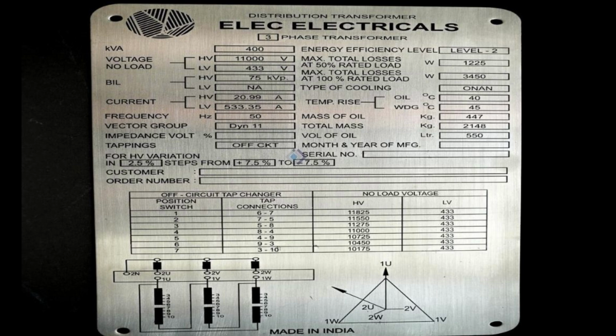The impedance voltage field is blank on this nameplate. If it were filled, it would be a percentage that tells you how much voltage drops under load and helps with parallel operation. Energy efficiency? Level 2 means this transformer meets a standard efficiency classification. Level 2 is typical for modern distribution transformers.